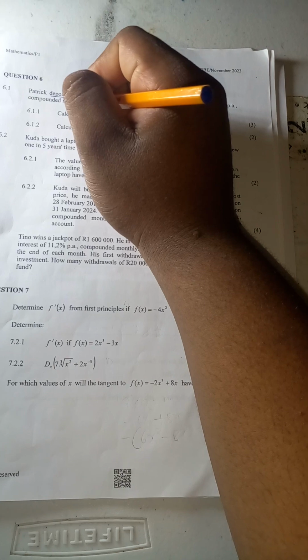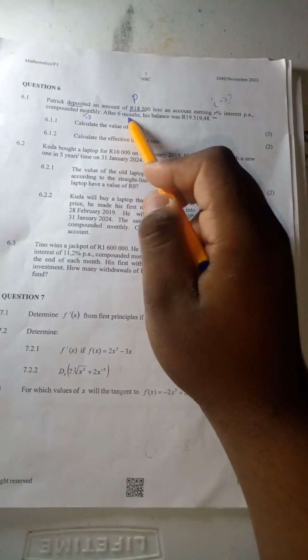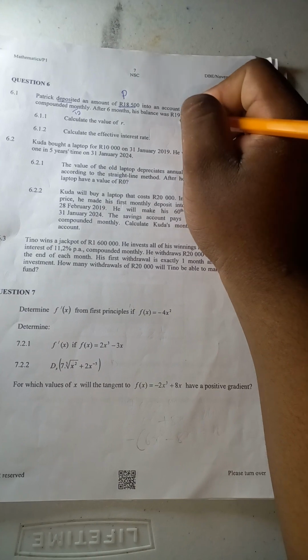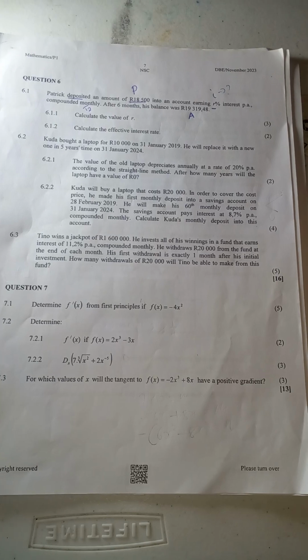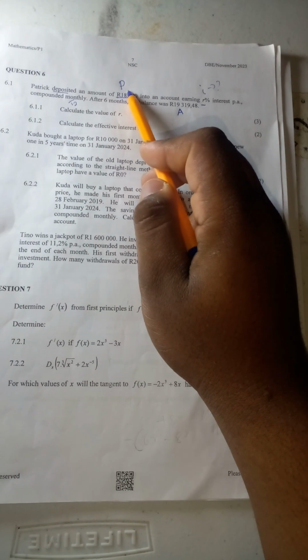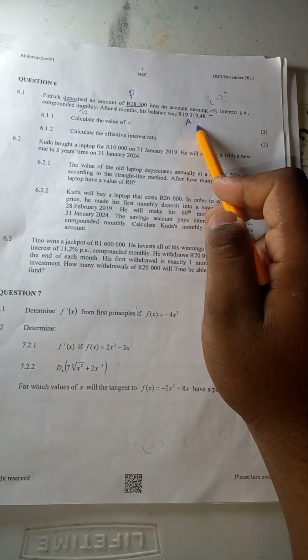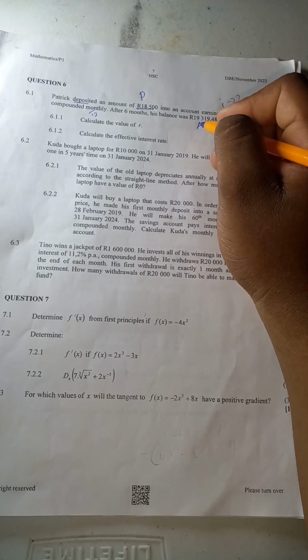So this is the compounding factor, which means you divide that rate by 12. Then after 6 months his balance was this, which means this is the final amount. So I can see that we are going to use the compound interest formula because the present value is less than the accumulated value. When the final value is bigger than the present one, know that it is compound interest. You must know which formulas to use.